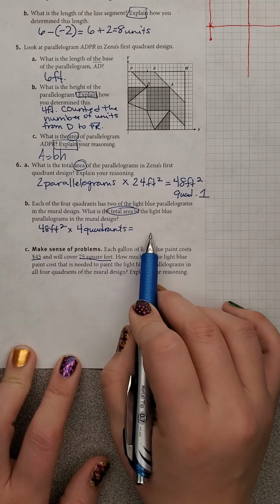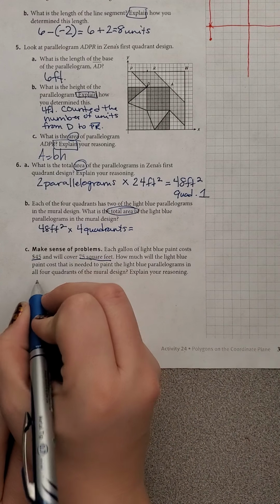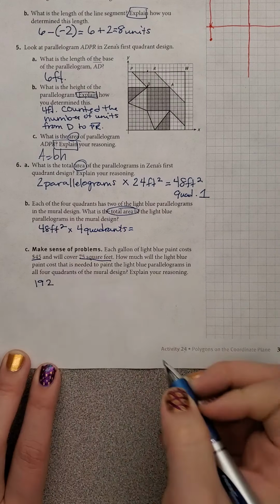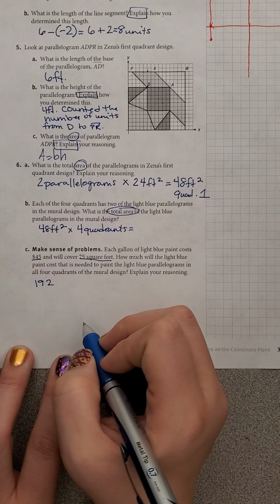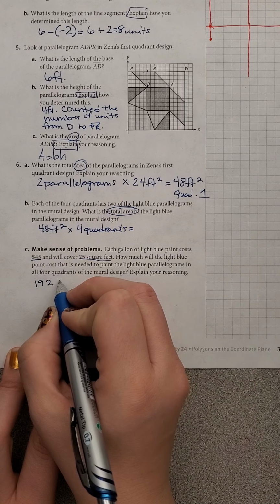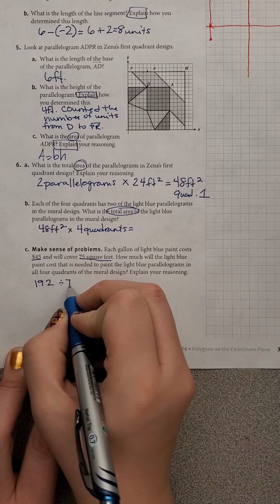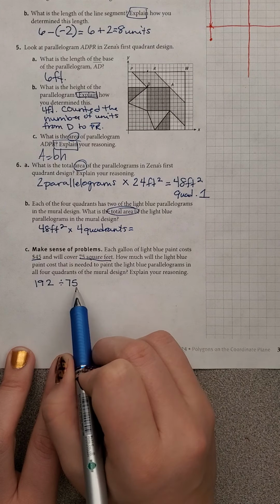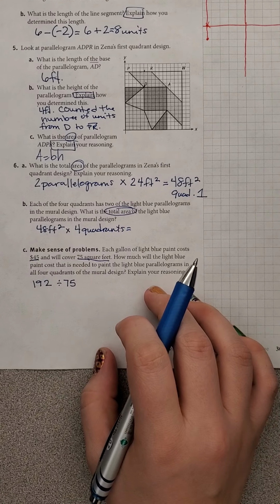You should have gotten from letter B that those 8 parallelograms are going to equal 192 feet squared. Now, I can cover 75 square feet with my paint, so I need to see how many gallons I need.